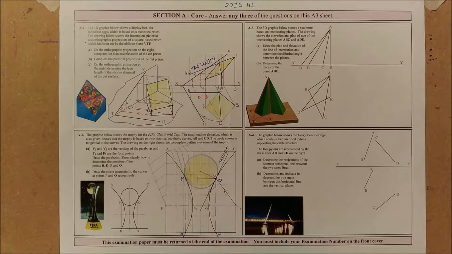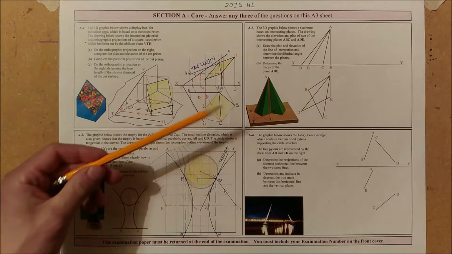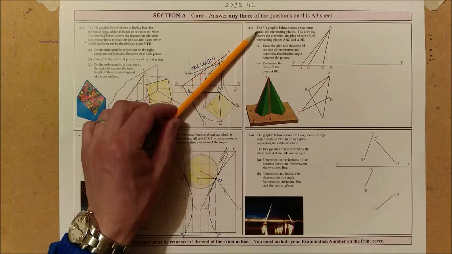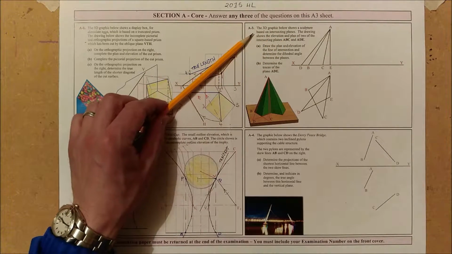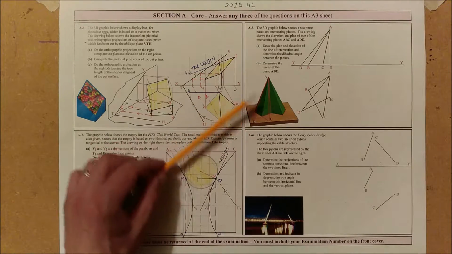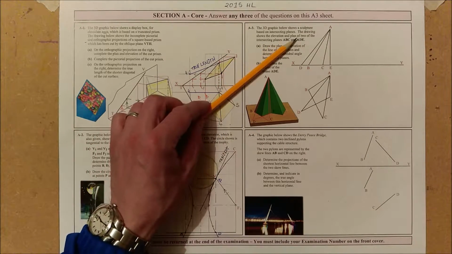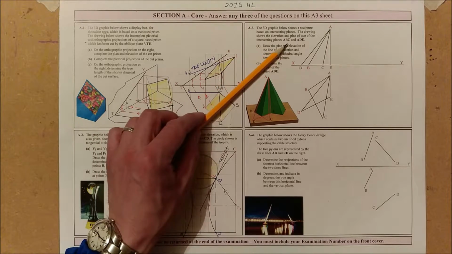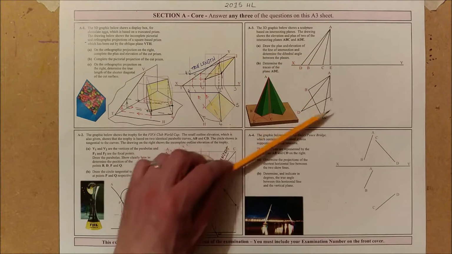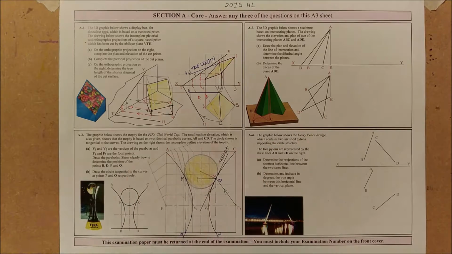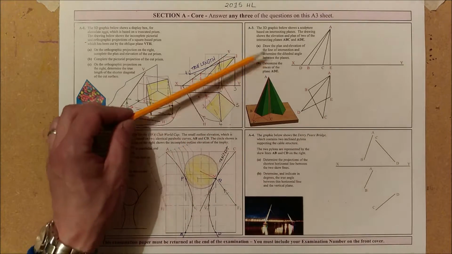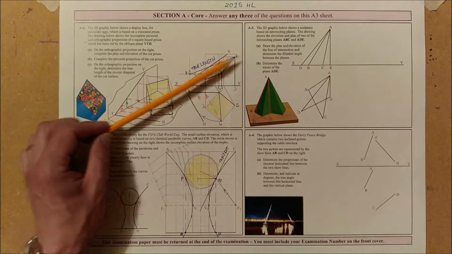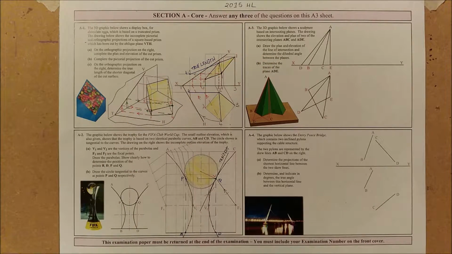So question 3 on this paper is in relation to laminar planes. Okay, so just to get straight into it, the 3D graphic below shows a sculpture based on intersecting planes. So you have the graphic here. The drawing shows the elevation and plan of the two intersecting planes, ABC and ADE. So you have your elevation here and your plan down here. Okay. Part A. Draw the plan and elevation of the line of intersection and determine the dihedral angle between the planes. Okay, so first thing up here is to get the line of intersection between the planes ABC and ADE.